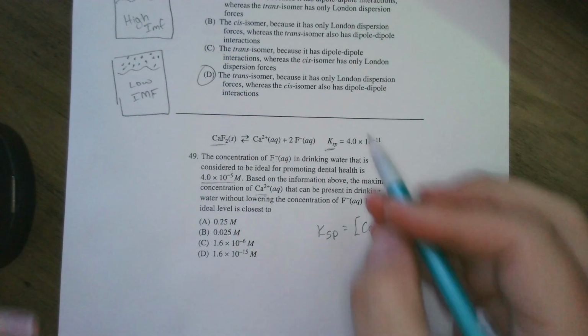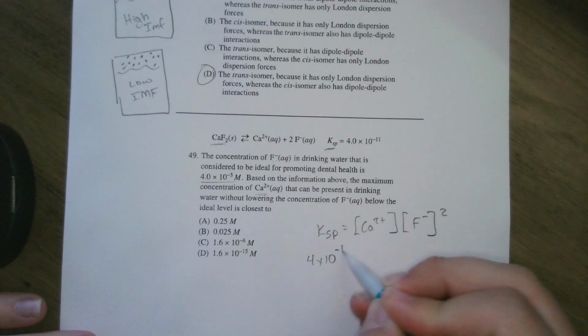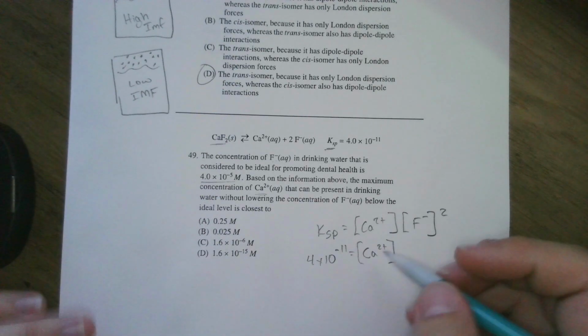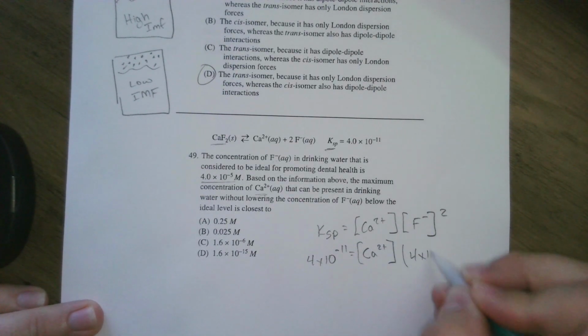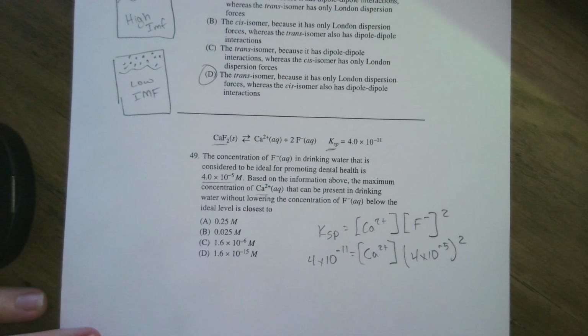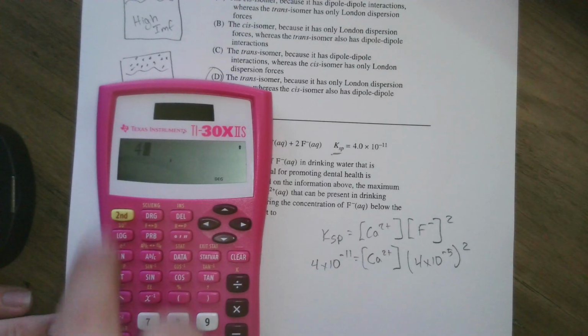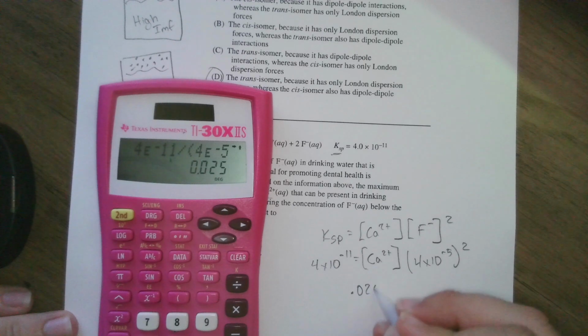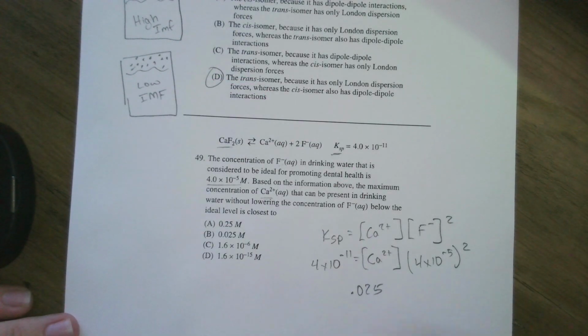All right. So let's go ahead and just plug everything in. We have 4 times 10 to the negative 11th. I have my amount of calcium that I need to find, the maximum amount, if F- is equal to 4 times 10 to the minus 5, squared. So I'm going to do my 4E-11 divided by 4E-5 quantity squared. 0.025 is how much calcium I'm allowed to have. Kind of a weird question, but KSP will always be the same formula. So if you're given 2 of the values, you can find the last one.